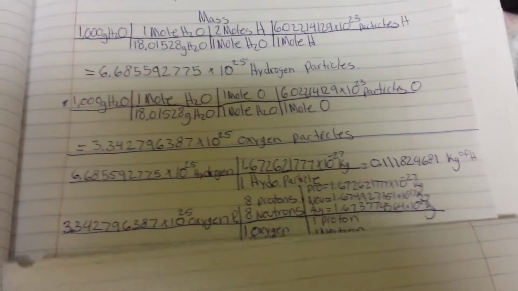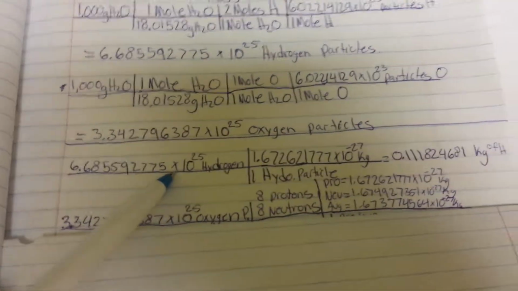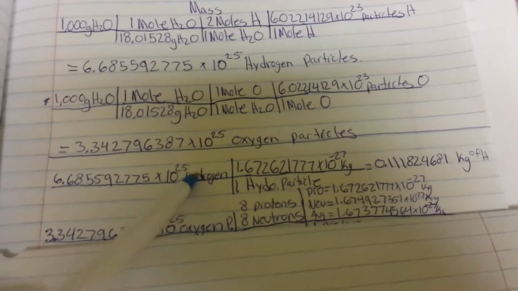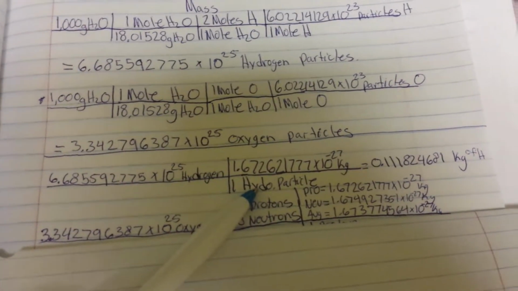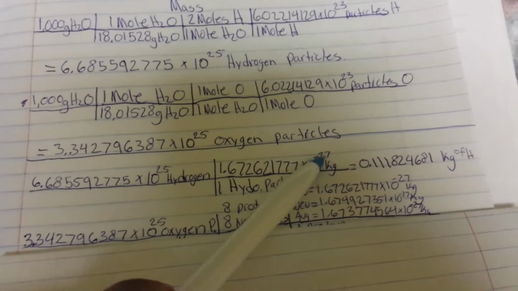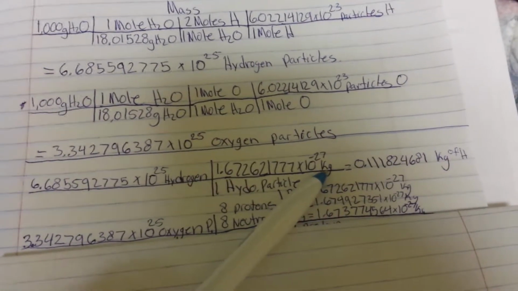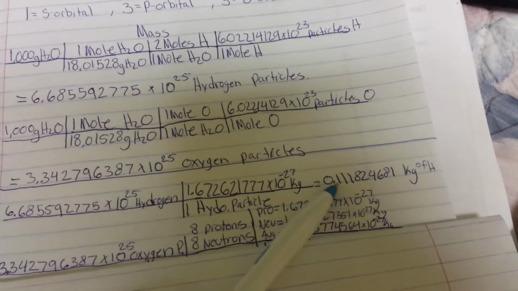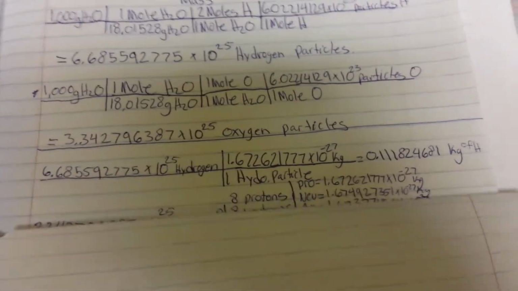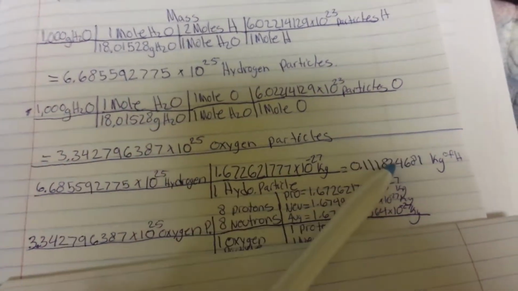Now this is a part where I got the kilograms. So from hydrogen, from up here, this amount of hydrogen, well, 1 particle of hydrogen contains 1.67 times 10 to the minus 27 kilograms. In total, it will give you 0.11 kilograms of hydrogen. And this is just to make sure that at the end it equals 1 kilogram. Otherwise, it's all wrong.